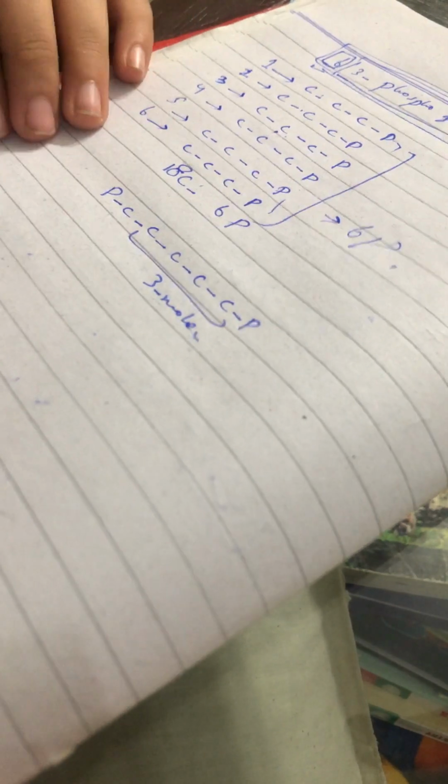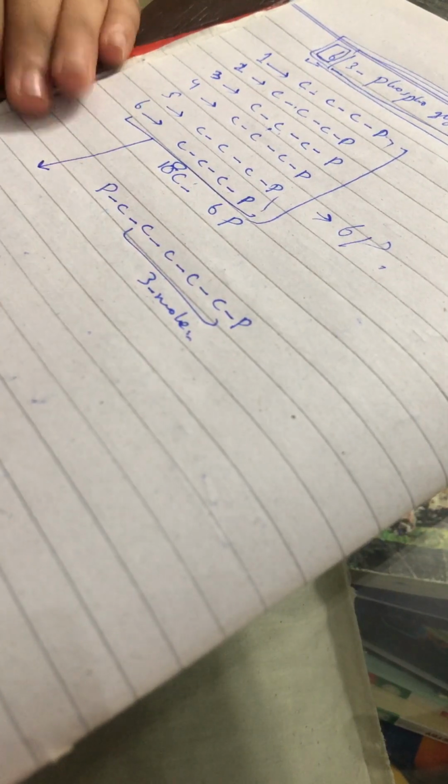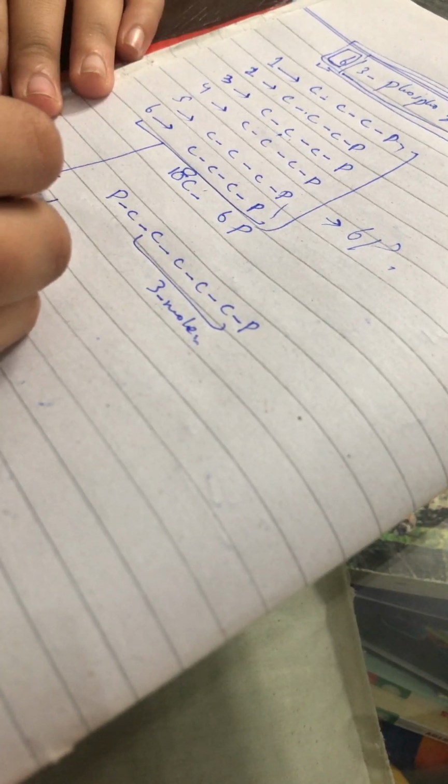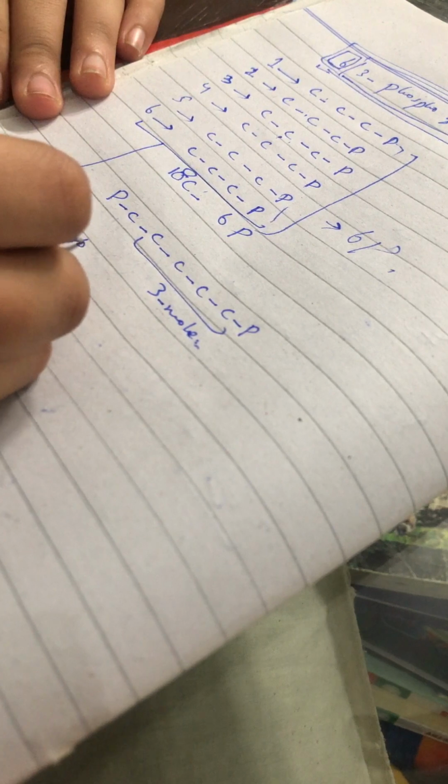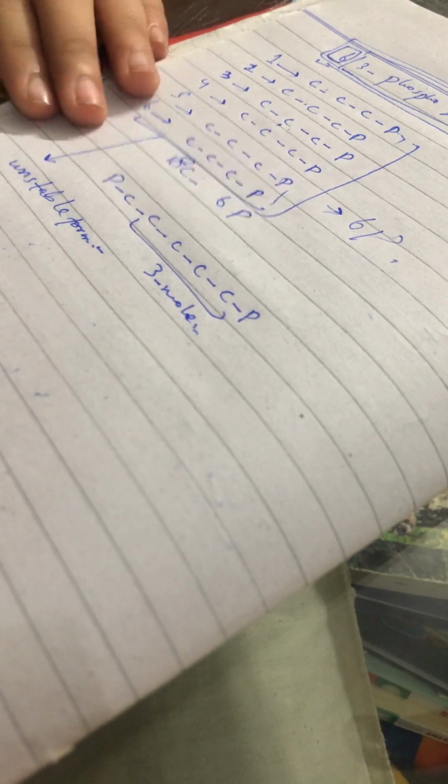Now this is basically an unstable form. In phosphoglycerate we have a carboxyl group, this one.